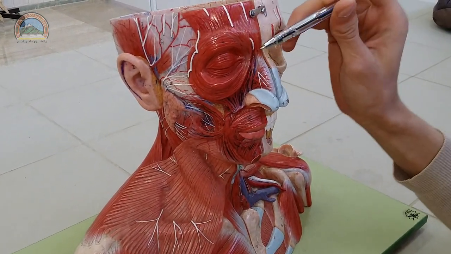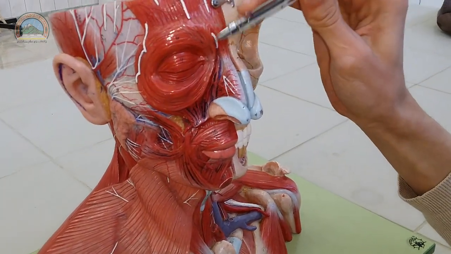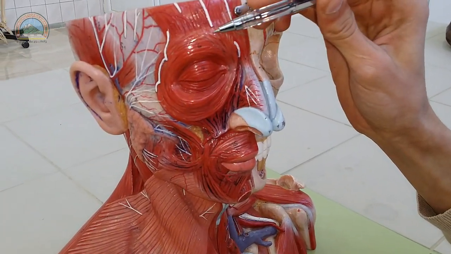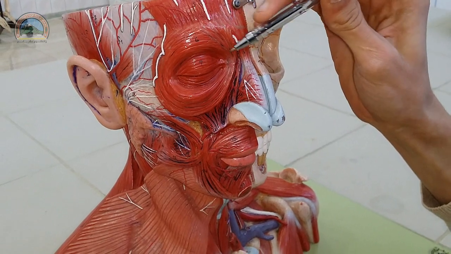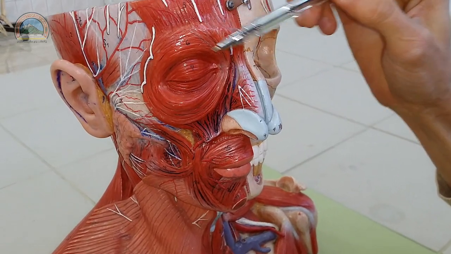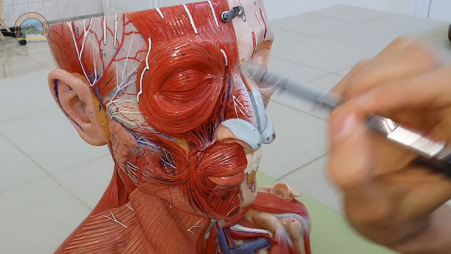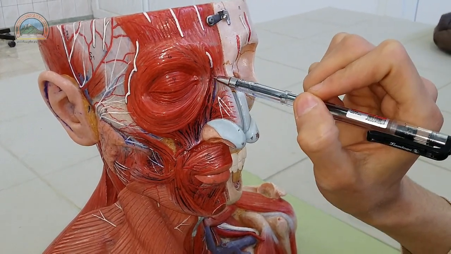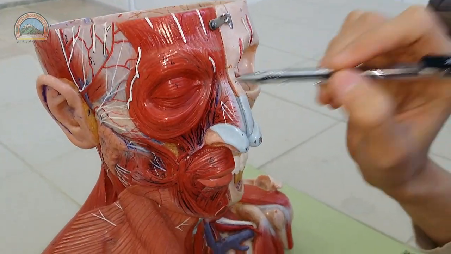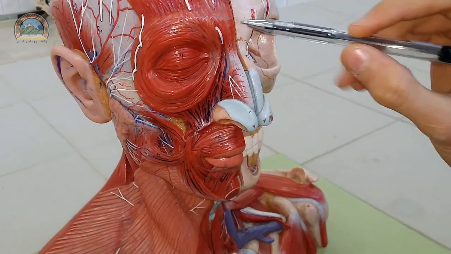Here we have corrugator supercilii. This is not so important. This is corrugator supercilii. And downwards, but it's not shown here, we have depressor supercilii. These were the muscles around the eye.